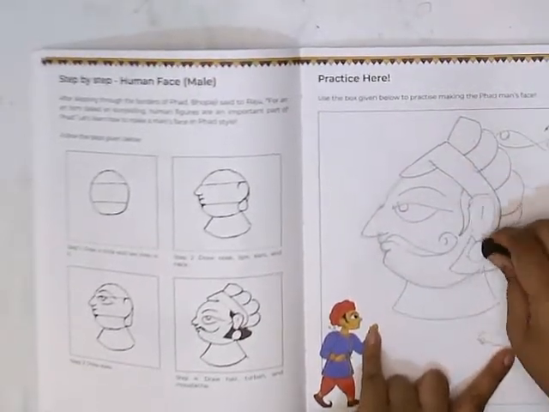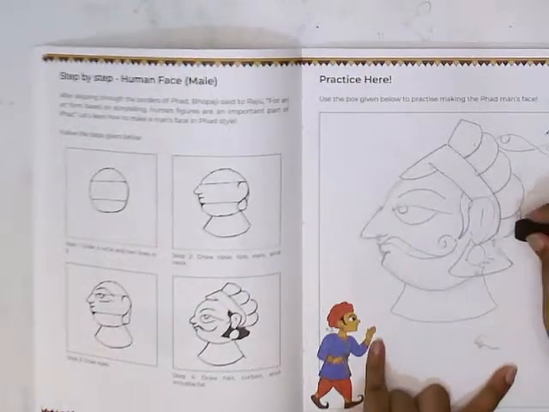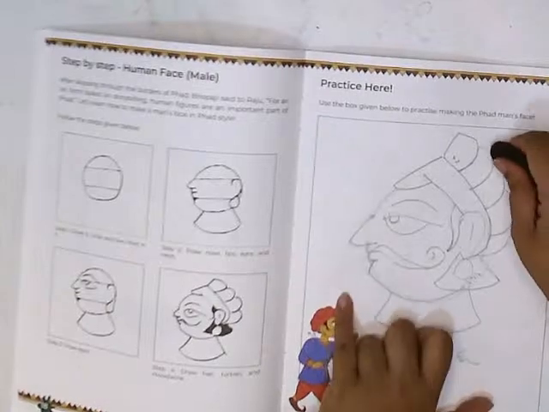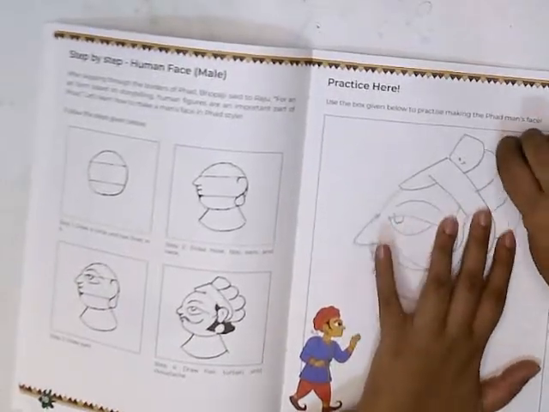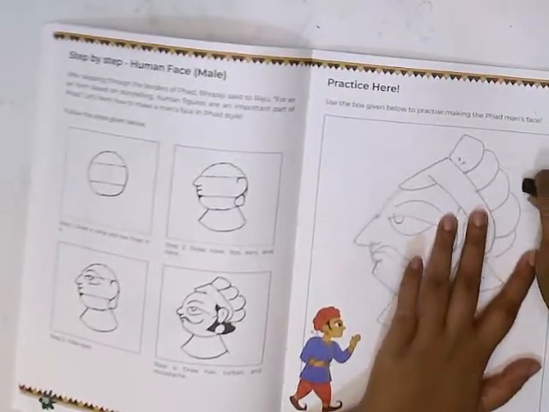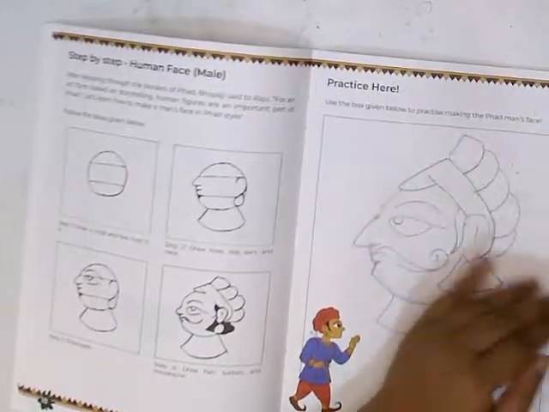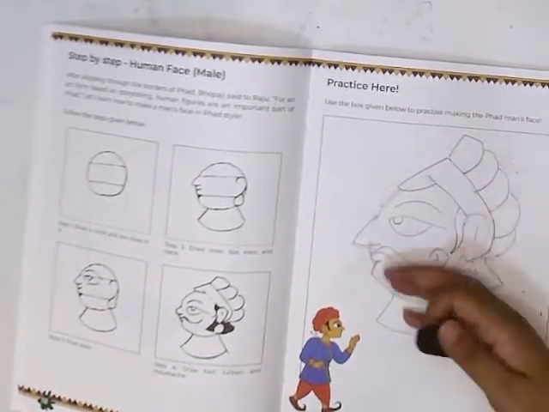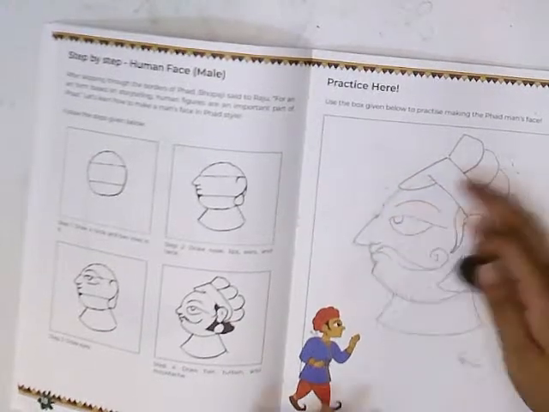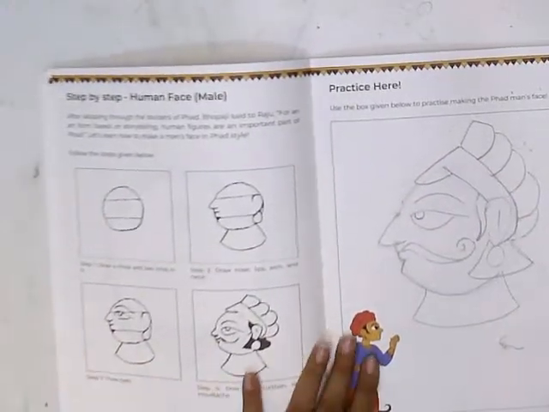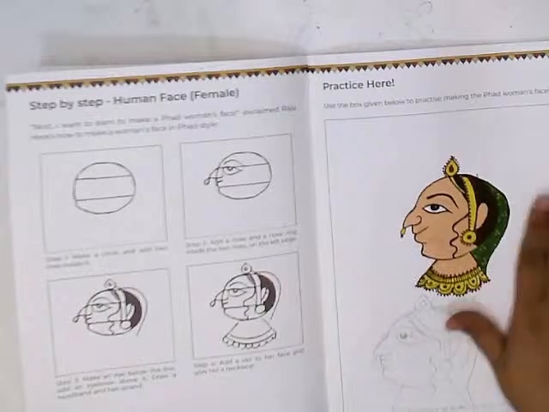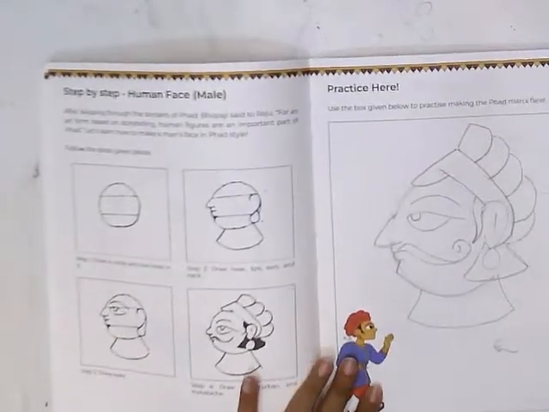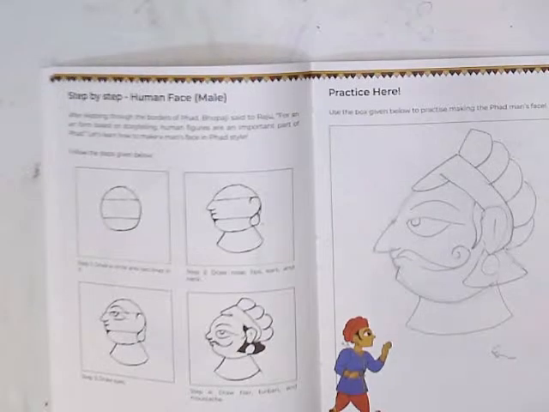Okay, now this same design, where all can we use this design? Now I think this design would look really cool on a tote bag, or it will also look very nice on probably a diary. If you have a diary lying around at home and you don't know what to paint on it, you can absolutely make a Phad art man, or you can also do a Phad art lady. So yes, it's all about that. Okay, now let's move ahead and let's start painting.